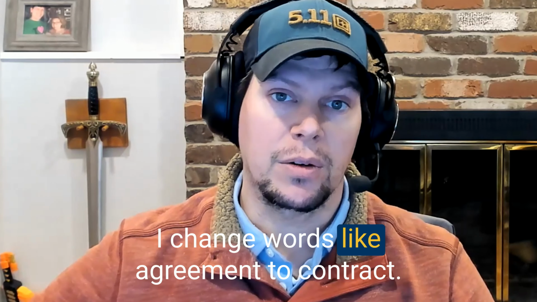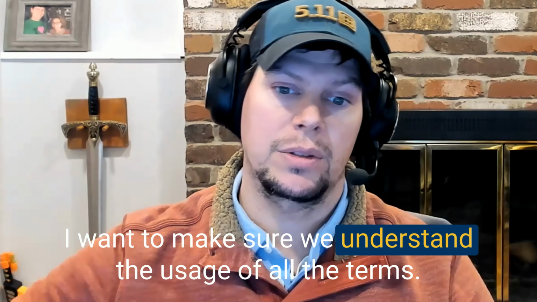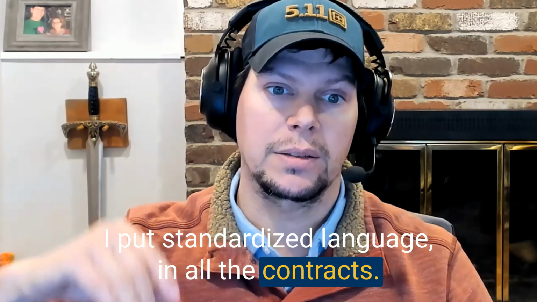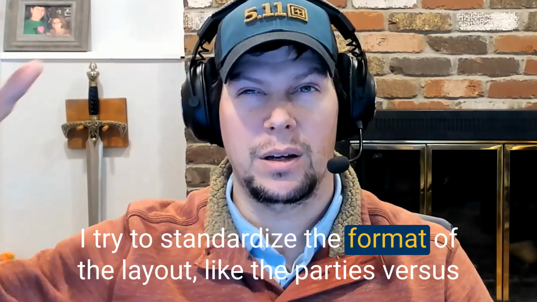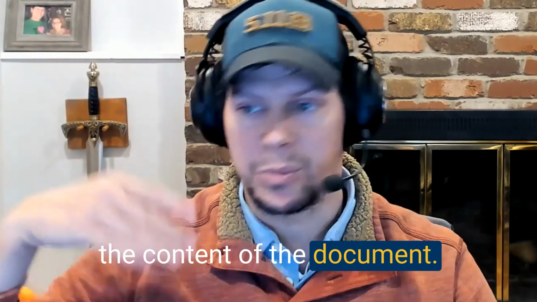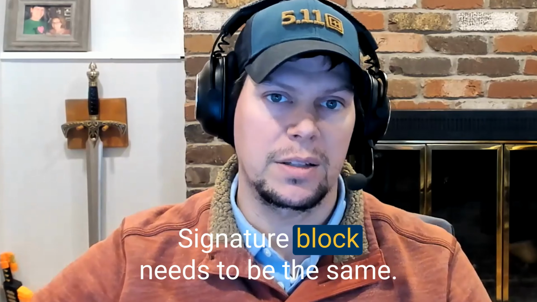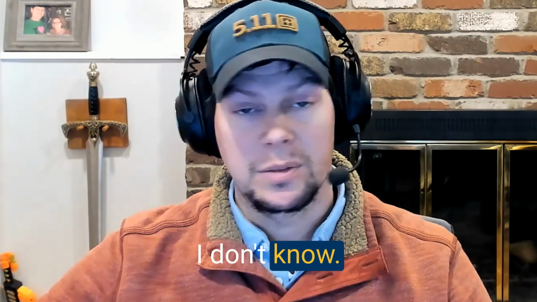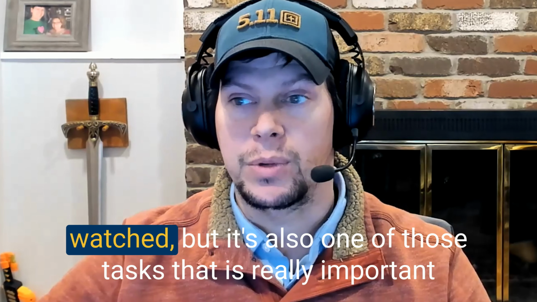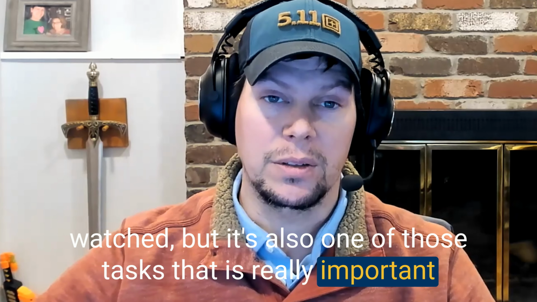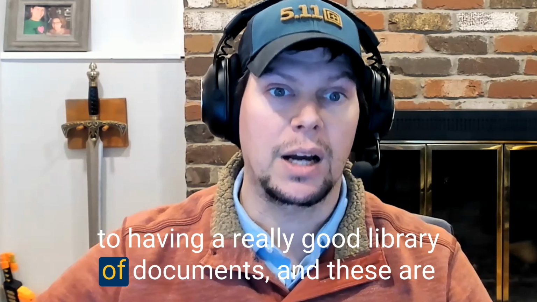I change words like agreement to contract. I want to make sure we understand the usage of all the terms. I put standardized language in all the contracts. I try to standardize the format of the layout, like the parties versus the content of the document. We put a footer in there. The signature block needs to be the same. If it needs a notary, we have to customize the notary pages. I don't know, this is probably one of the most boring videos you've ever watched, but it's also one of those tasks that is really important to having a really good library of documents.